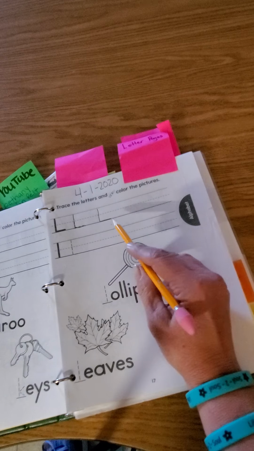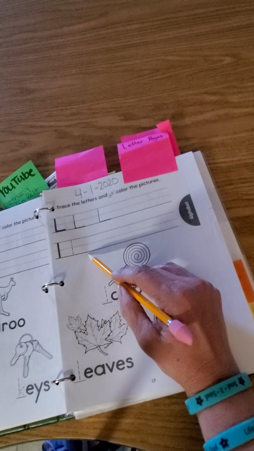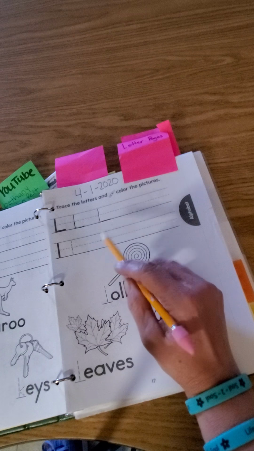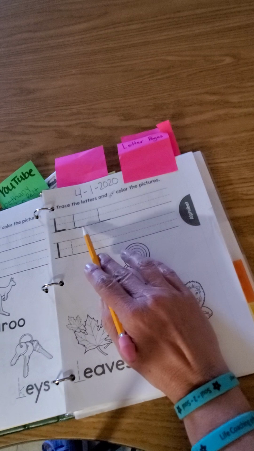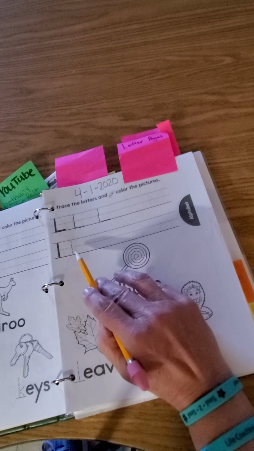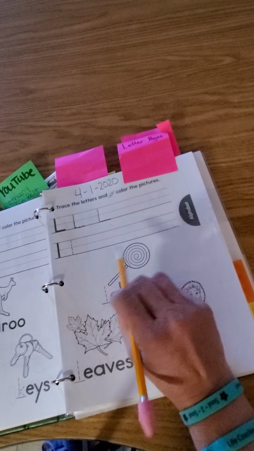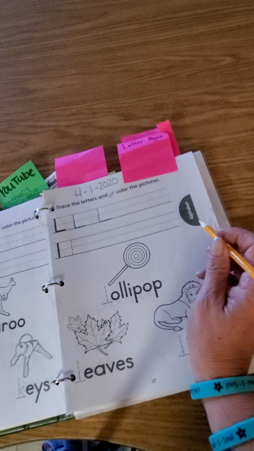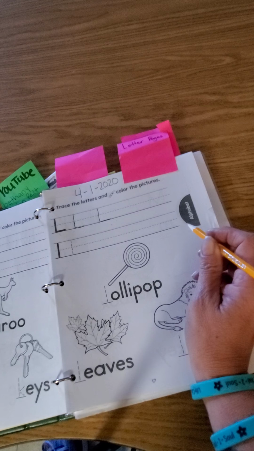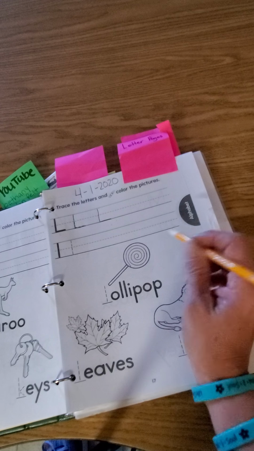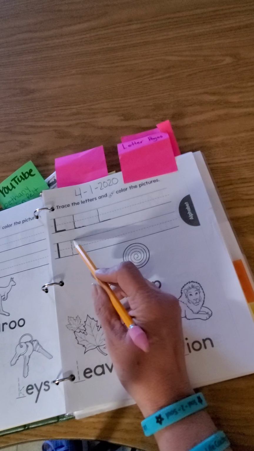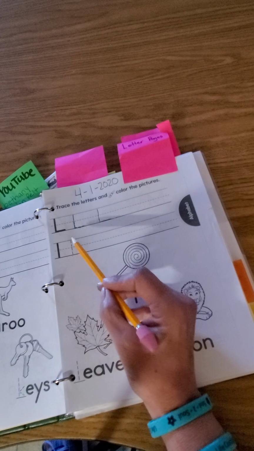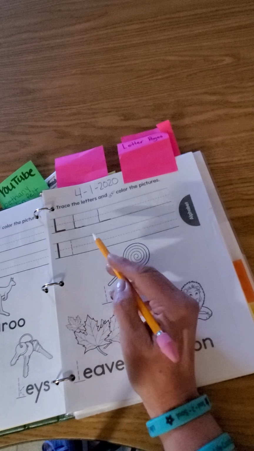We're going to come right down here to the lowercase l. Doesn't matter if it's uppercase or lowercase. Capital is usually the name that they like to give it. So capital and lowercase, they both have the same sound. L. Remember, don't go from bottom to top. We're not going from the grass to the skyline. Always start in that skyline and move your way down to the grass.